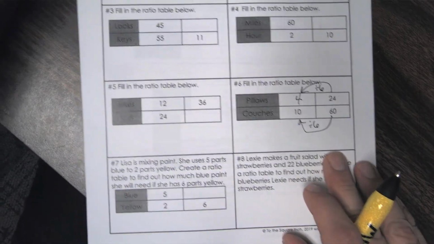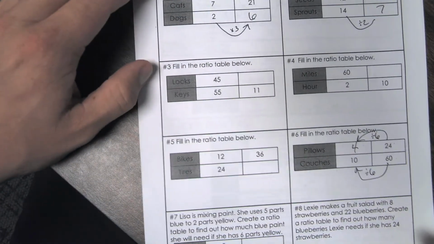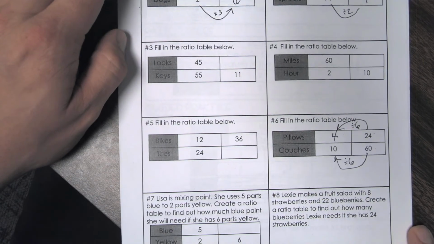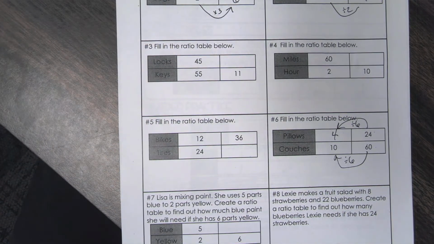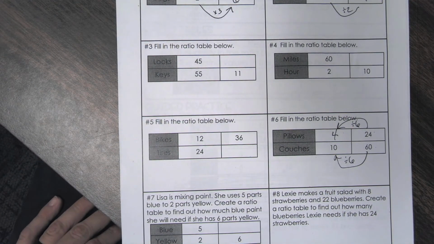All right, I want you guys to try to do 3, 4, and 5. Just those 3 right in the middle of the page. We did number 3.